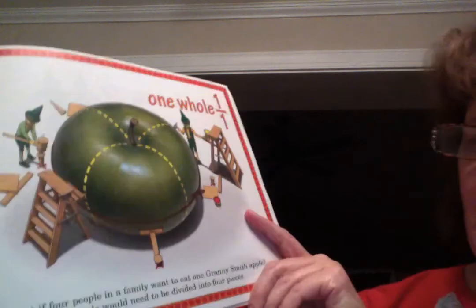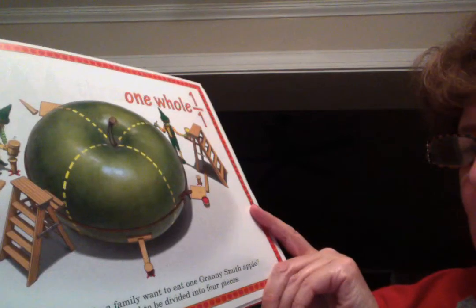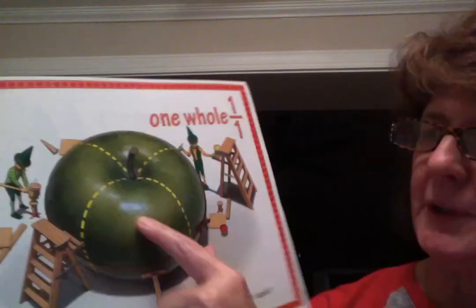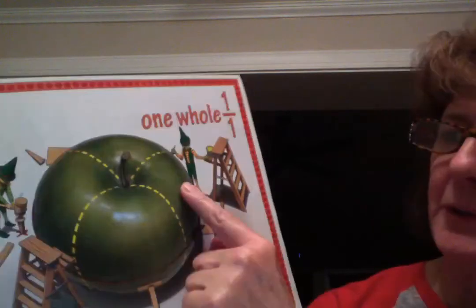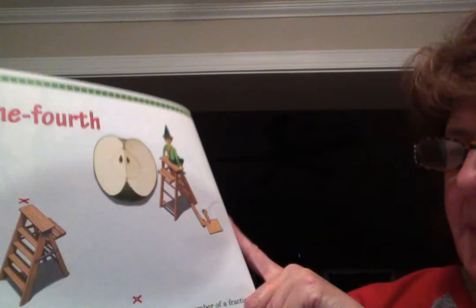What if 4 people in a family wanted to eat 1 Granny Smith apple? The apple would need to be divided into 4 pieces. 1, 2, 3, 4. Each family member would get 1/4.